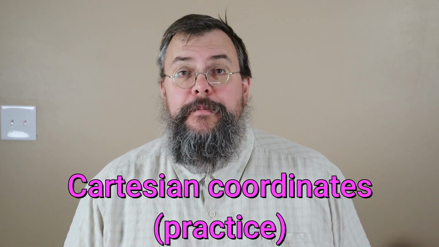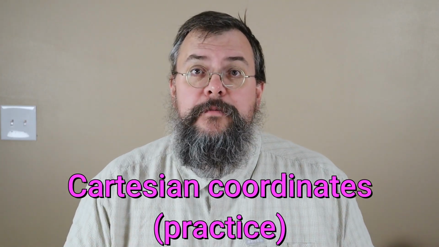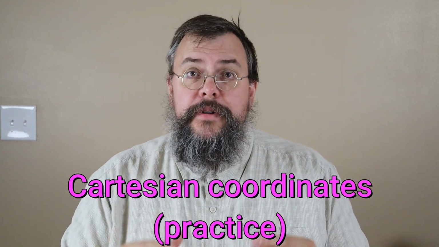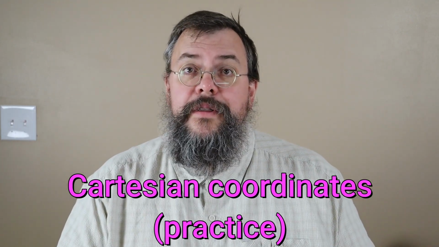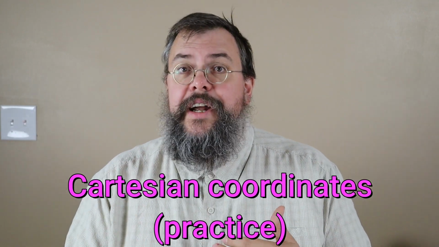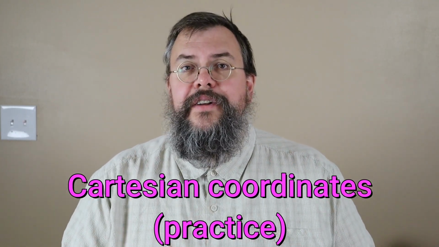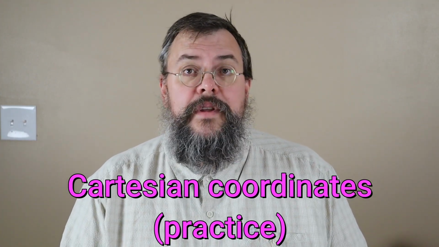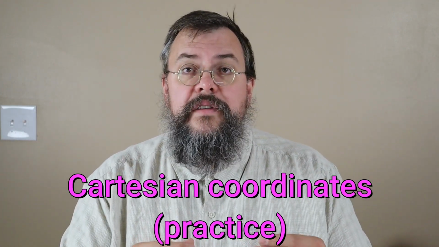Time for us to do some problems involving the Cartesian coordinate system with particular emphasis here on distance and spheres. Now it's important to do problems because the more that we do, the better that we get. And especially right now, where we're just starting to develop our abilities, our skills, and importantly, our intuition. So it's important that you do as many of these as you can.